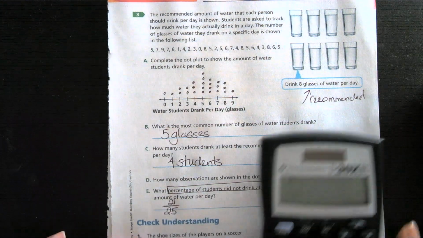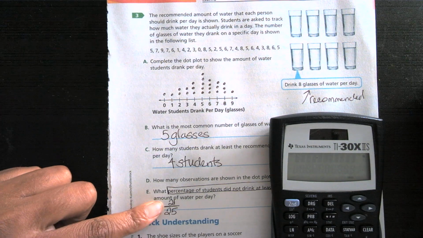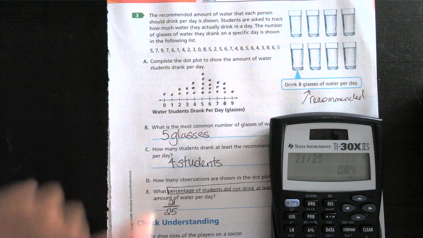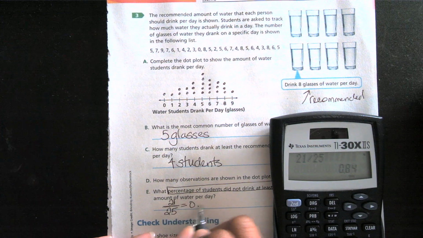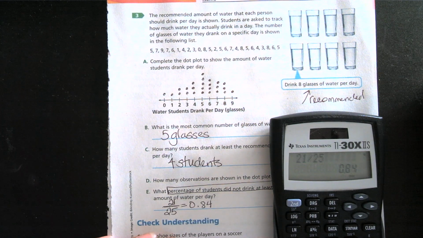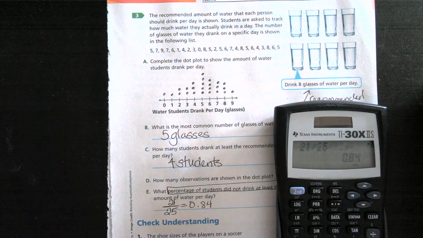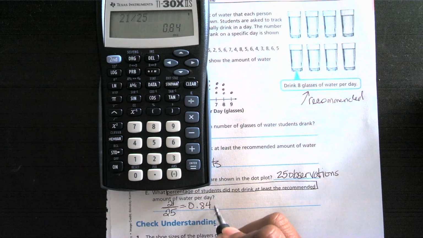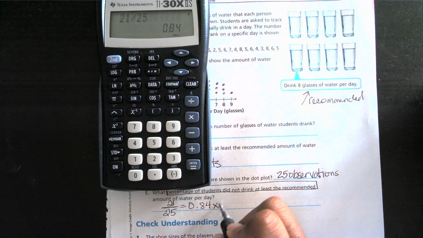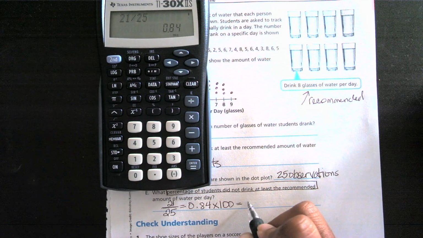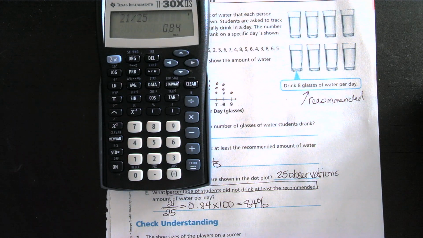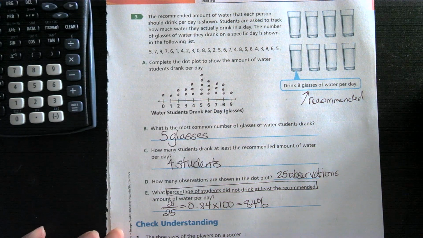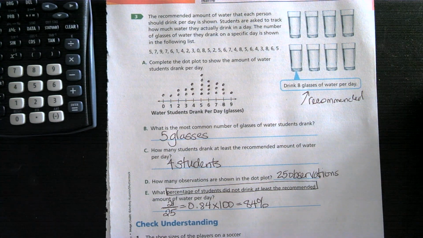And like last time, we're going to put it in our calculator. So I'm going to say 21 divided by 25, and I'm going to get a decimal, which is going to be 0.84. And so again, because I'm dealing with a percent, I want to multiply that by 100. And when I do that, I get the whole number of 84. So 84% of the students do not drink at least the recommended amount of water per day.